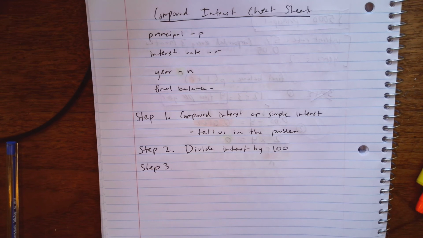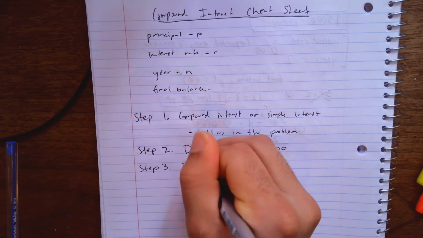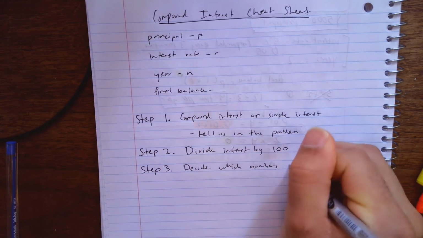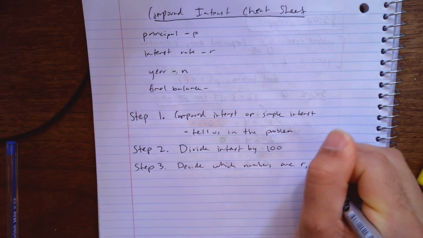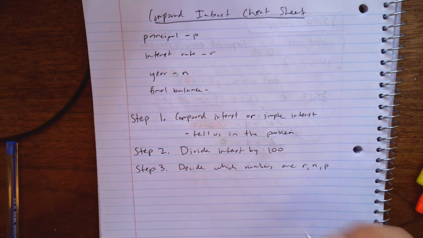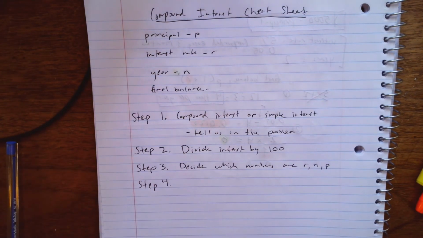Yeah, exactly. So decide which numbers are R, N, and P, right? Because we can't solve the problem if we don't know where we're putting our numbers. What's a good step 4?